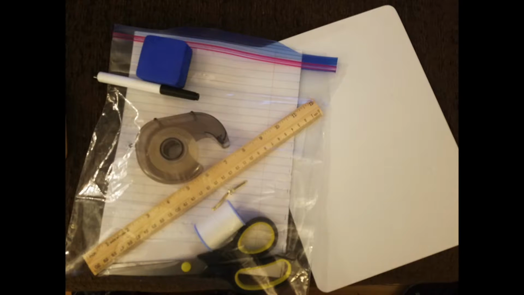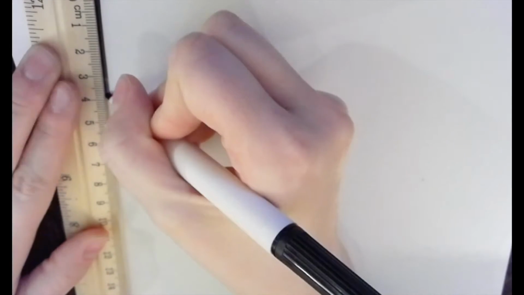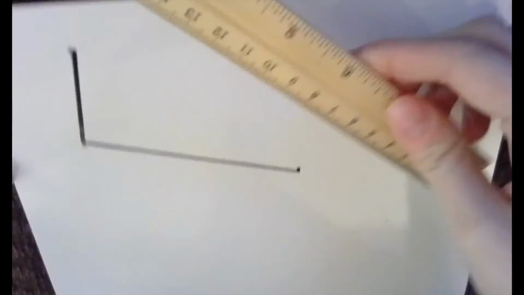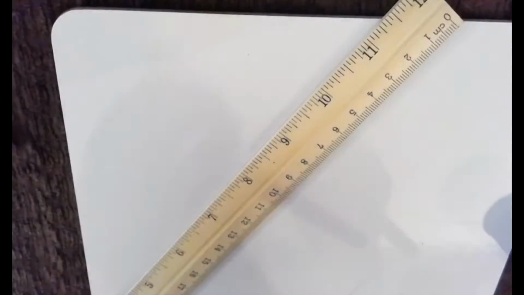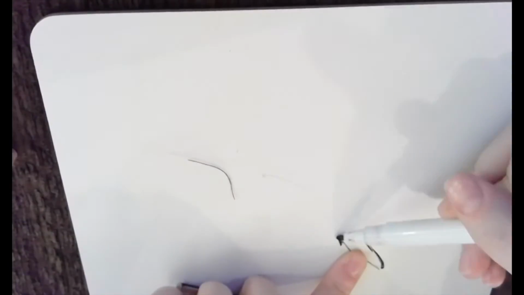So these are all of the materials that the kids would be able to use. I have some tape, a ruler, paper, whiteboard, dry erase marker and eraser, brass fastener, some thread, and scissors. And the reason I included all of these materials is because I would hope that the kids would realize that it's kind of difficult to draw out all of the triangles using a ruler because it's hard to figure out the exact angle you need to get that third side to be a perfect whole number.